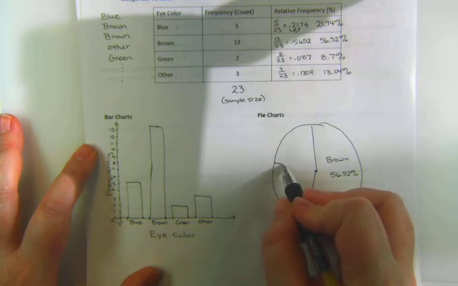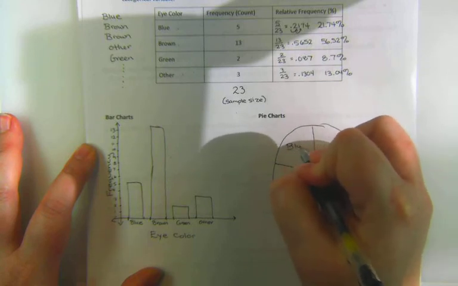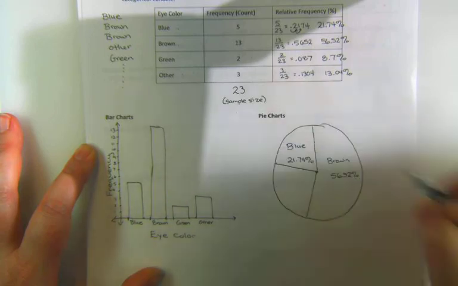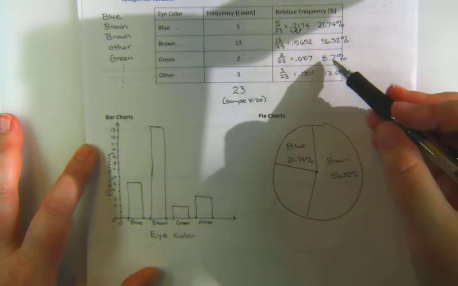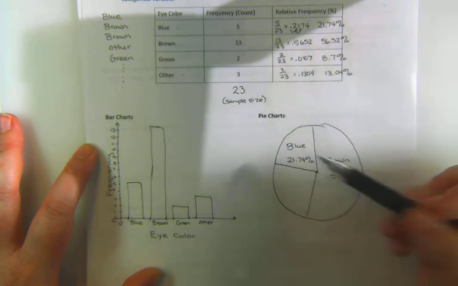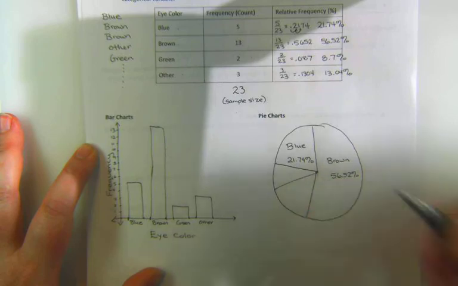And then from there, maybe I'll go to this 21.74%. It's a little less than 1/4 of the graph, which would be 25%. So this would be 25%. So maybe I'll just shave a little bit off to make it a little smaller. So that would be blue eyes with 21.74%.